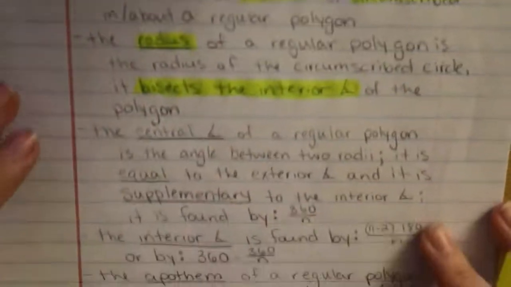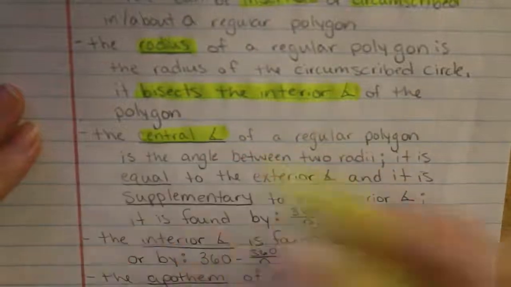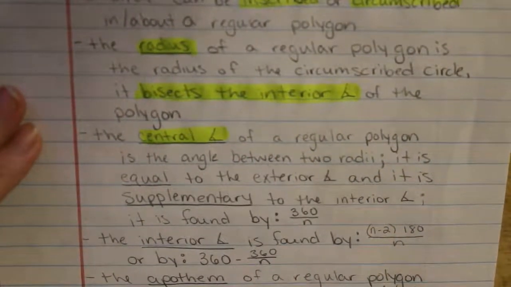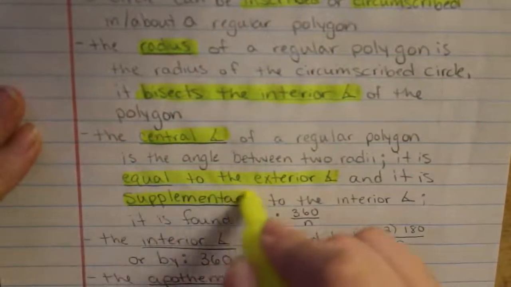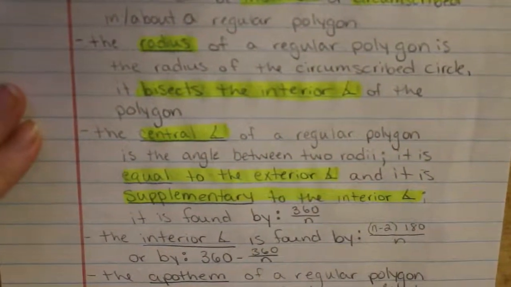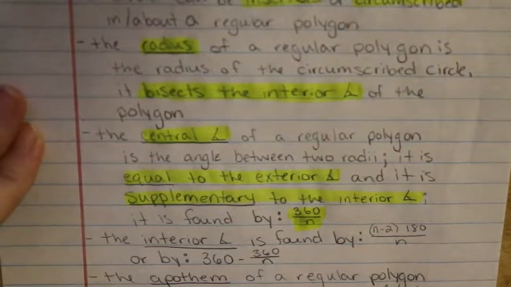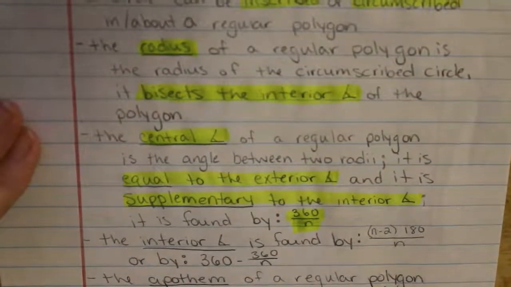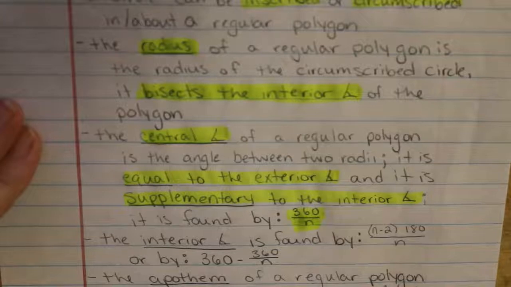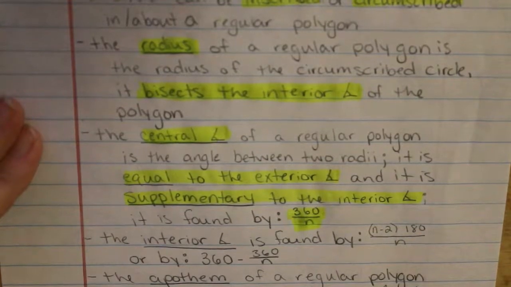Okay? The central angle of a regular polygon, this central angle is between two radii. It's equal to the exterior angle and it's supplementary to the interior angle. It is also found by the formula 360 divided by n. If you were to get a question saying that an exterior angle is 40 degrees, what is the central angle? You would say that the central angle is 40 degrees as well, because it is equal to the exterior angle.